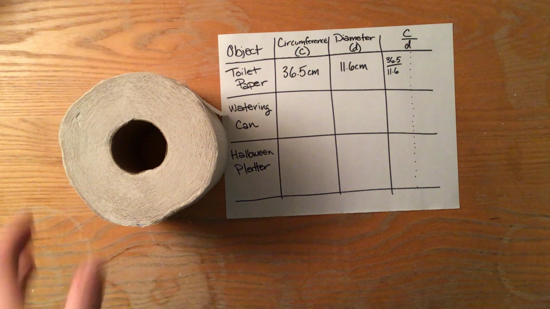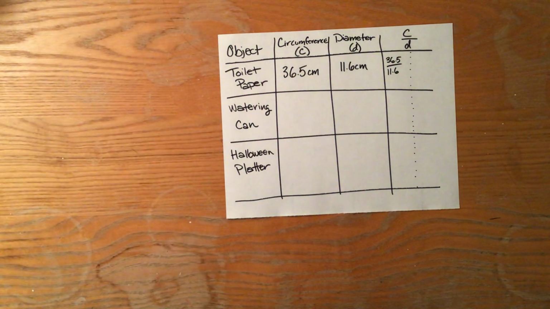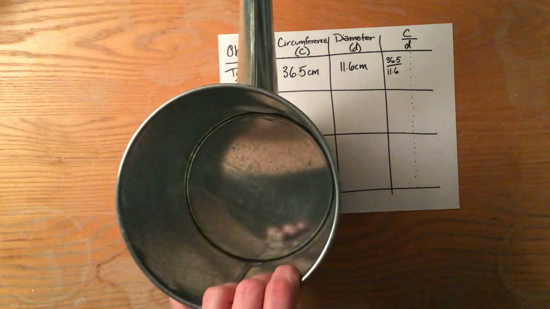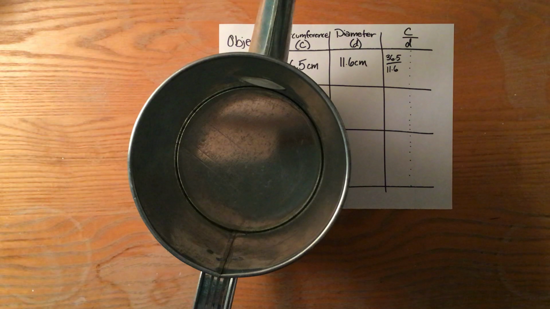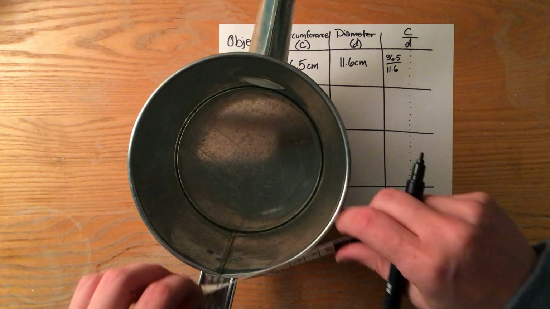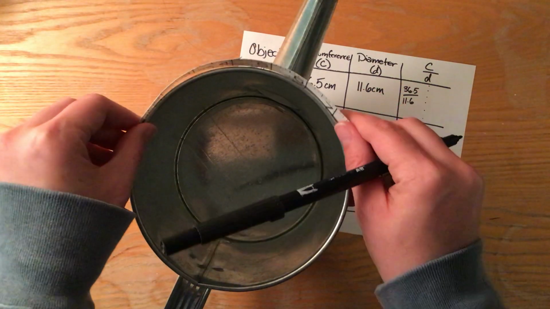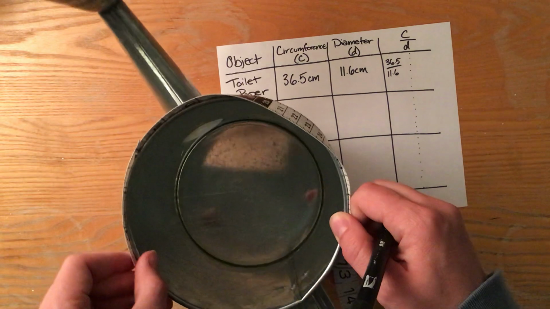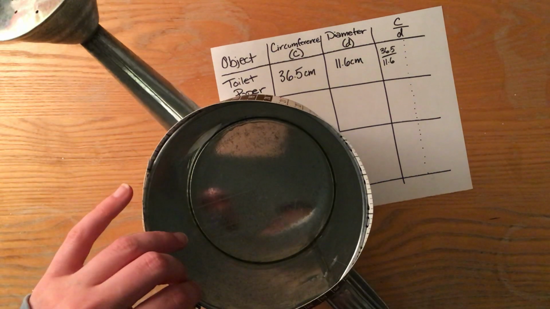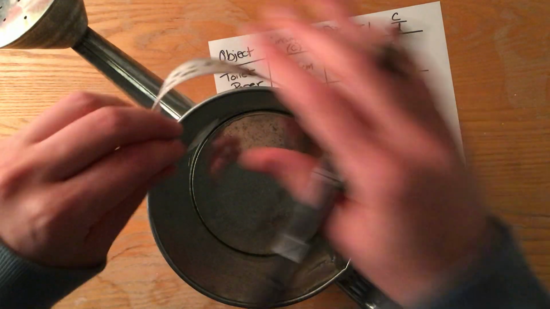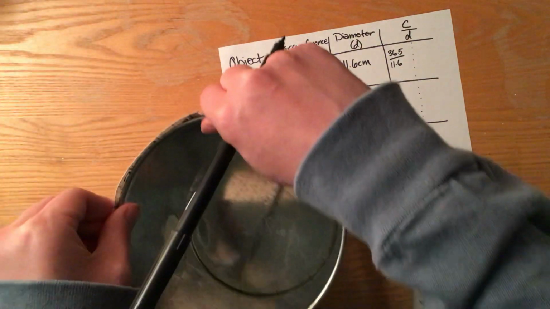Now we're going to move on to the watering can. So my watering can is a little bit larger than the toilet paper, but we're going to do exactly the same thing we just did with the toilet paper. So I'm going to measure. Oh, it makes it a little bit more challenging when it gets bigger. Just wait until it's the Halloween platter. That's when my job gets a little bit more challenging, guys. See? Third time's a charm.